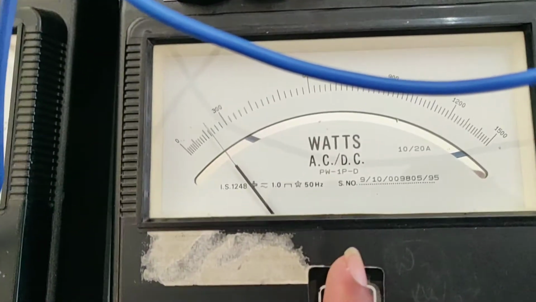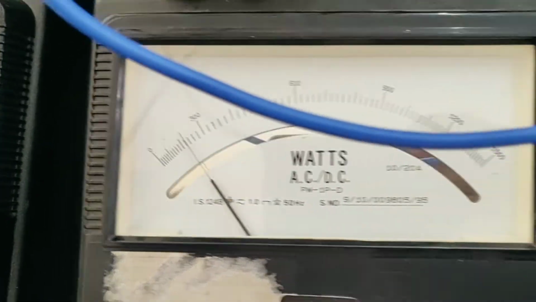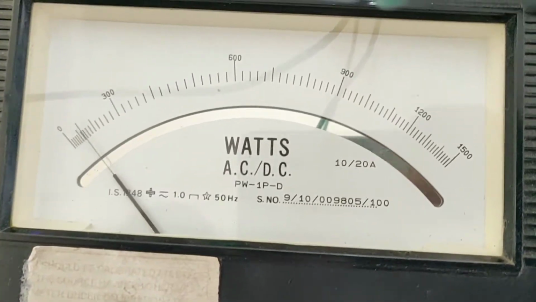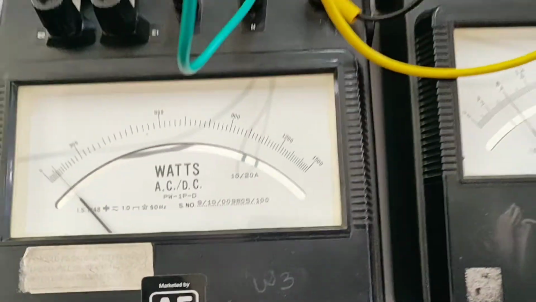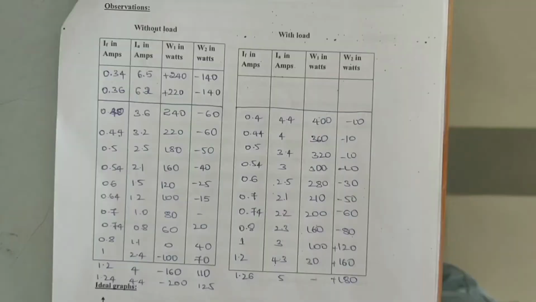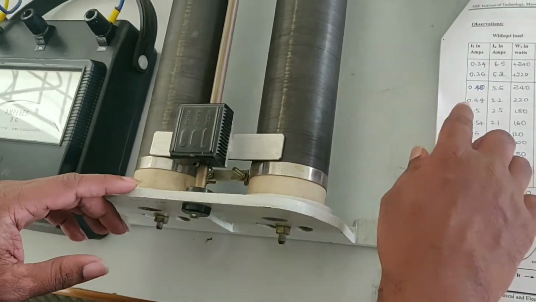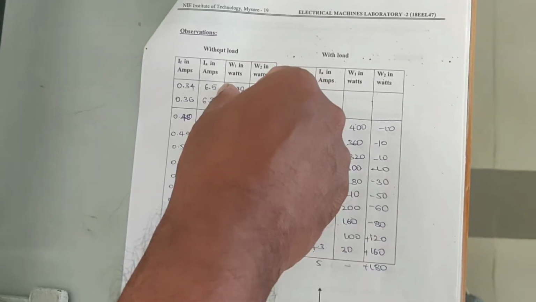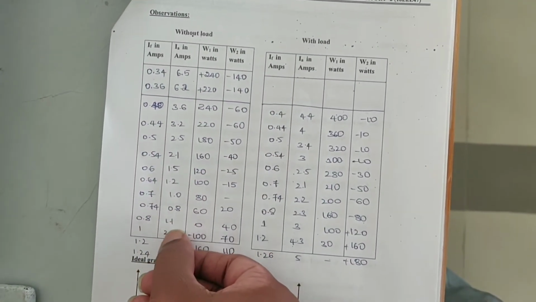6.2. And W1 is 220. W2 is negative. Okay, it is 140. Like that, you have to continue the variation of this particular rheostat until you get IA decreasing up to a certain point and then increasing.